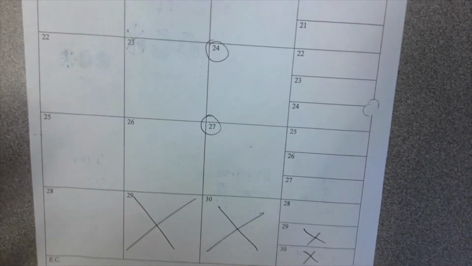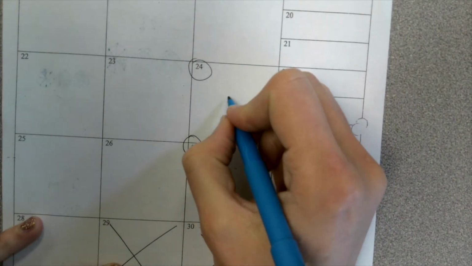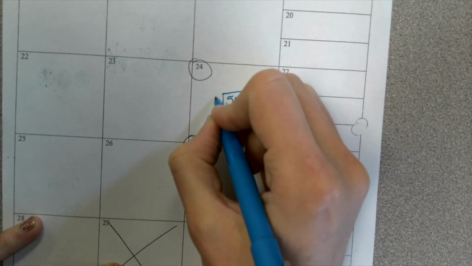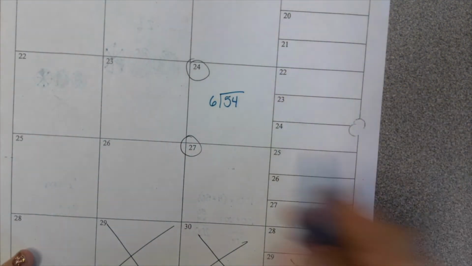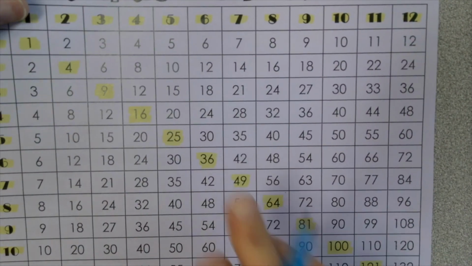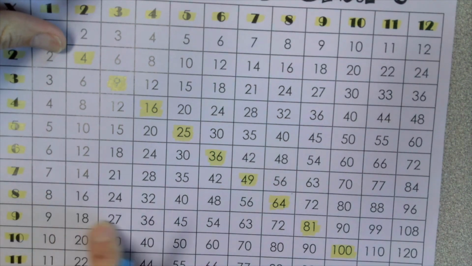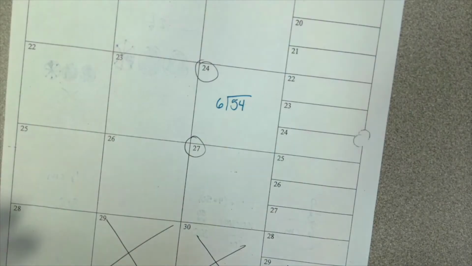Number 24 says 54 divided by 6. 54 divided by 6, I'm going to pull out my multiplication chart, look in my 6 column, find 54, 9. Right, so I get 9.